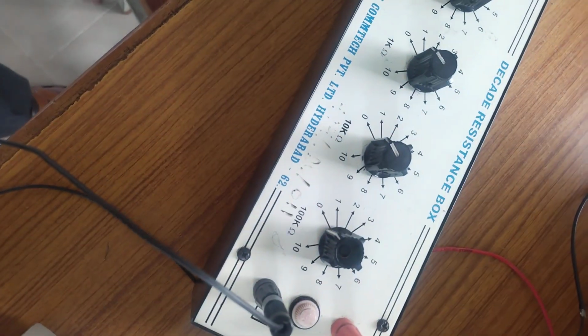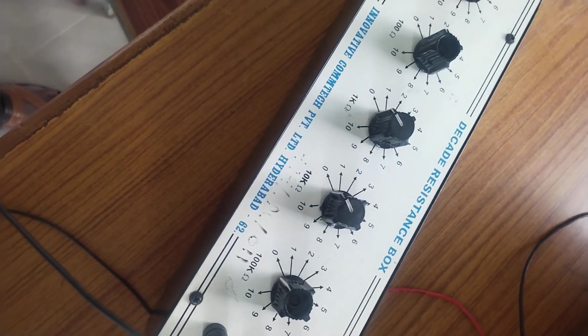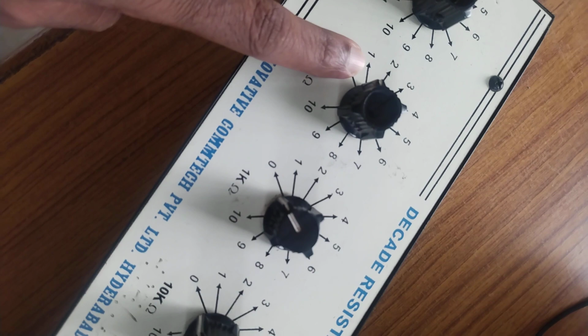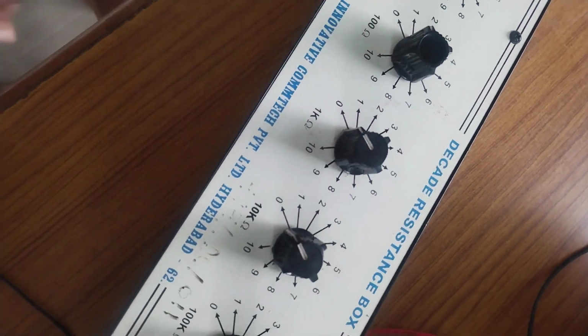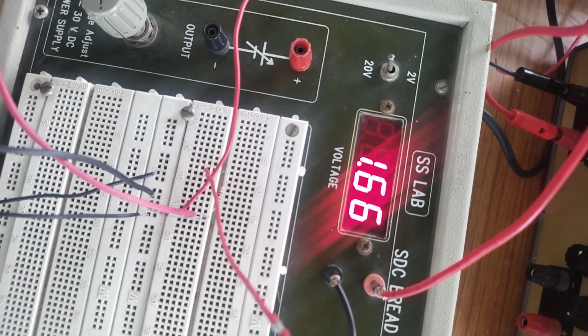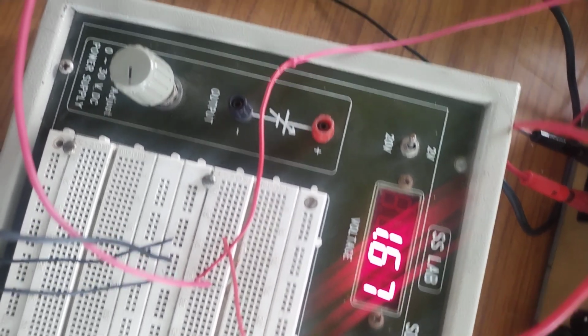Now we can apply the load resistance slowly. Initially it may be kept at 100 ohms. By setting it to 100 ohms, we can measure the variation of the voltage, which is 1.67. This is the VFL for 100 ohms.